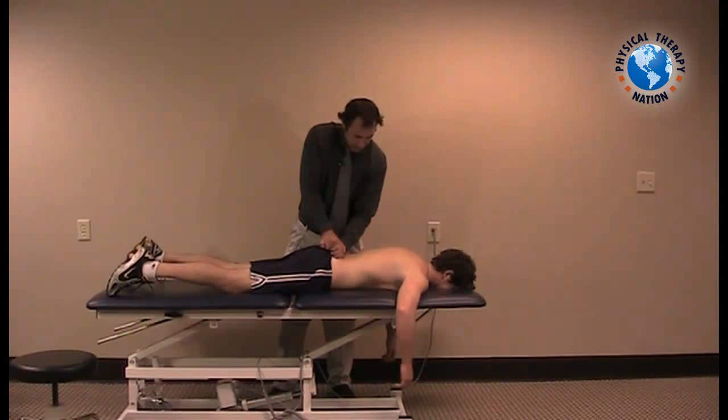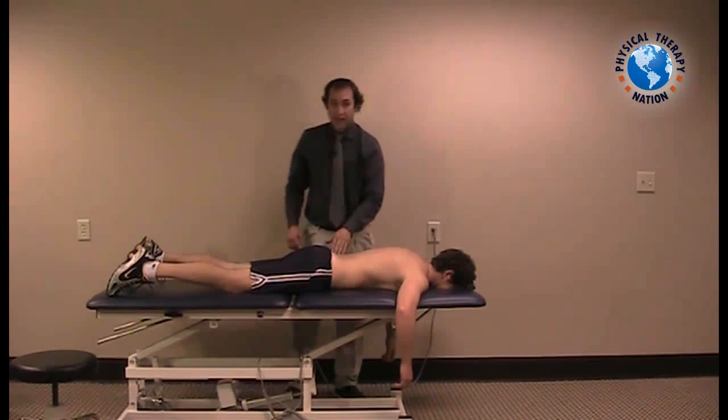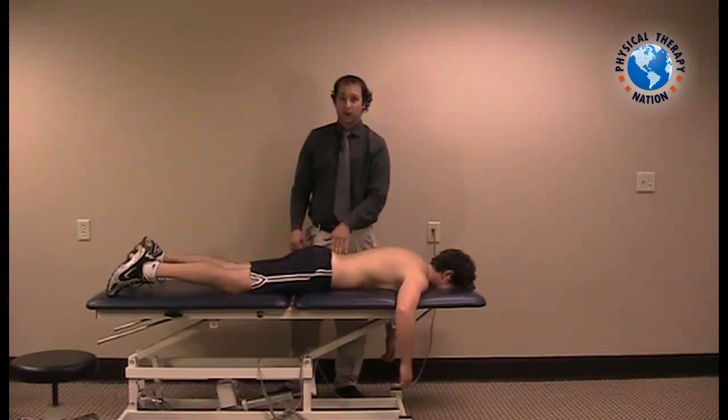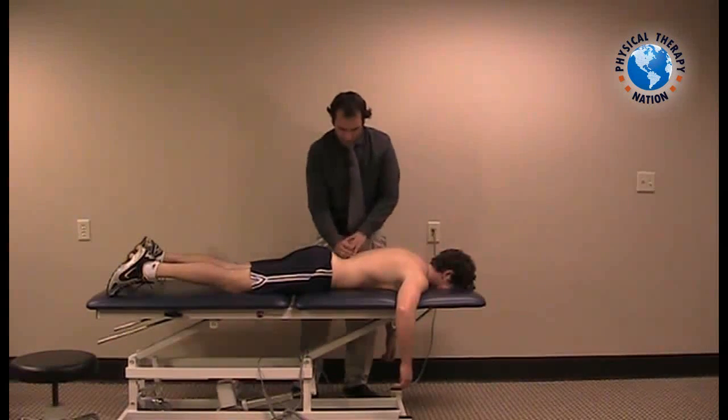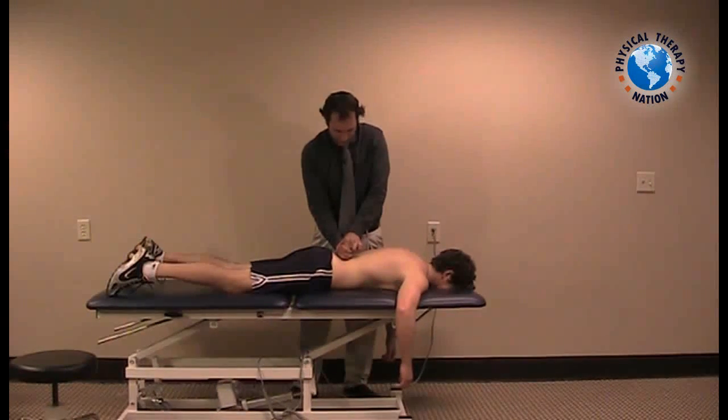Is this getting better or worse as I repeat this motion? Yeah, it's definitely getting worse. Okay. Patient has complained of pain that's increasing with repeated motion at L5. What I next want to do is go up one level here, and we'll do L4, and try and see how the patient responds to the rest of these mobilizations in the lumbar spine.